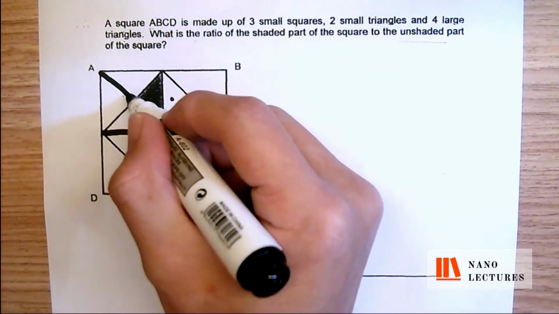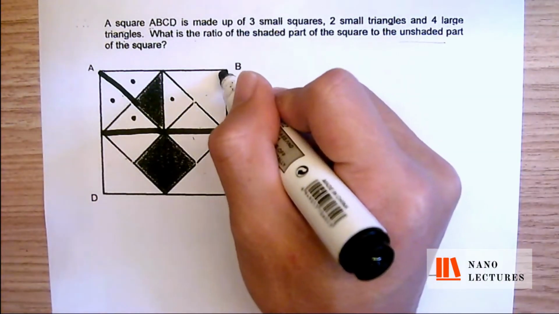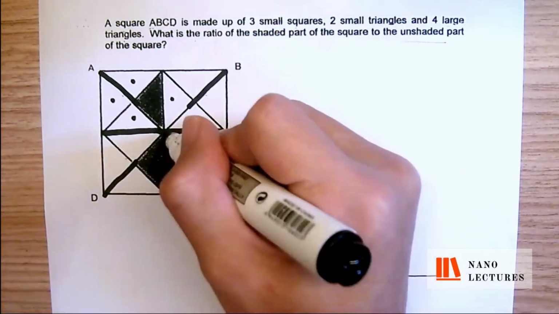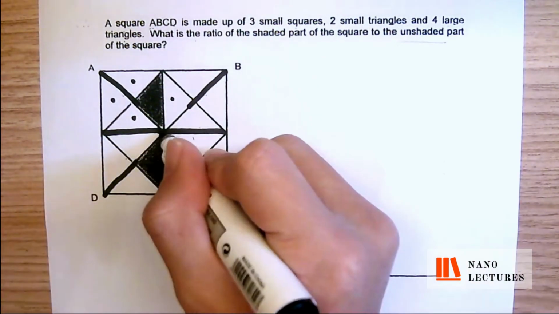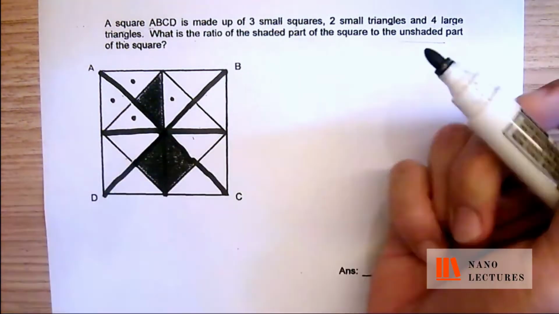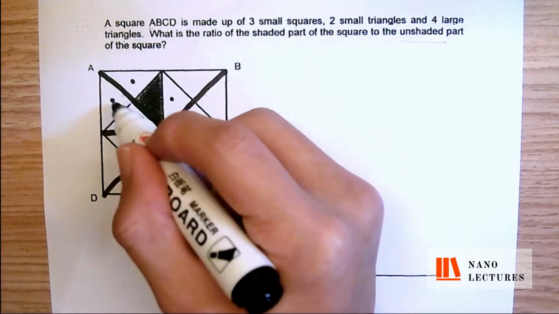If I cut over here, isn't it the same? They're all the same, right? Okay. See, if I continue cutting it, I cut here. Now, after cutting all the figures out, now they're all the same. Now, I have how many small triangles? In 1 square, I have 4 triangles.